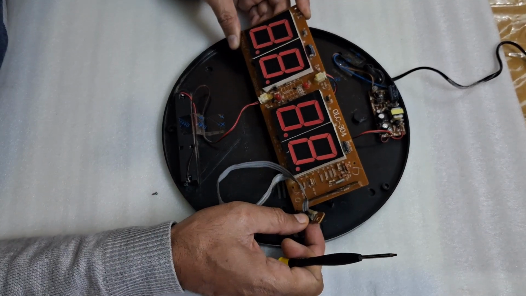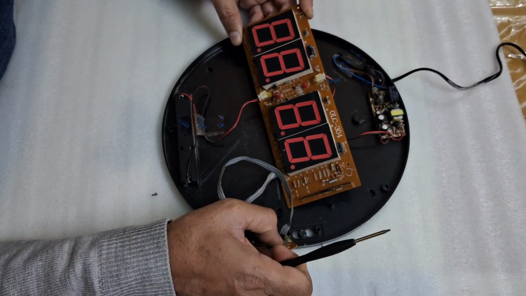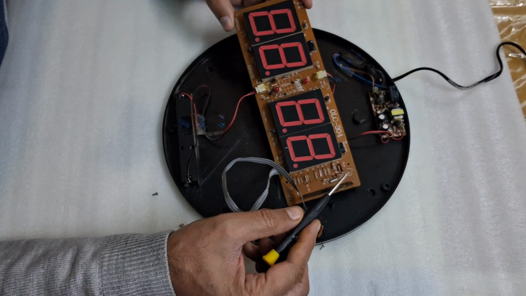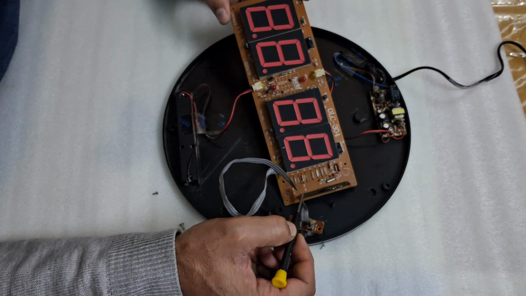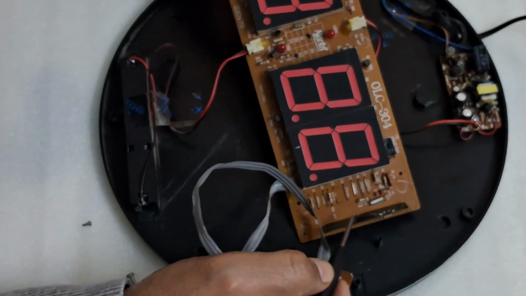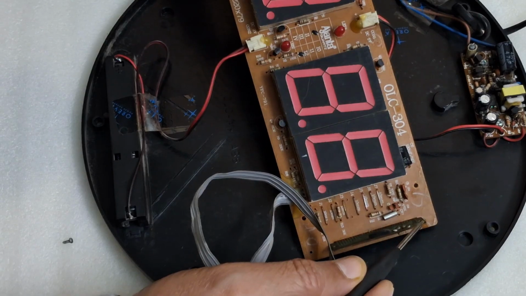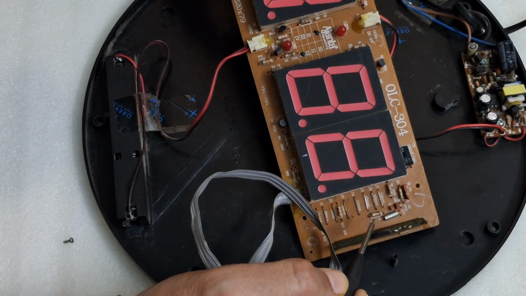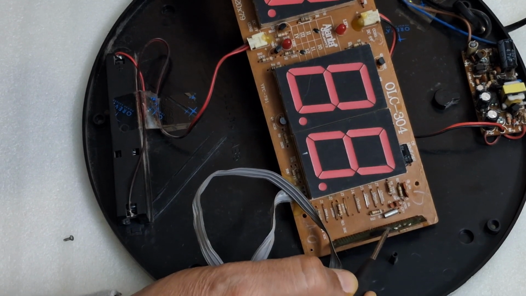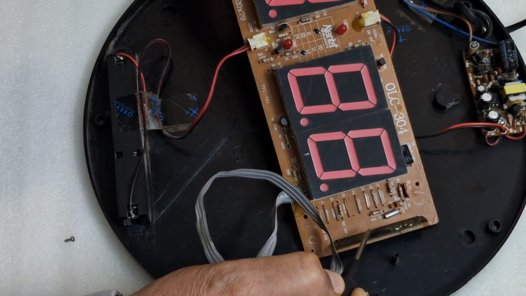The problem here: you can see this is what provides us the oscillations, the timekeeping, by using this IC.